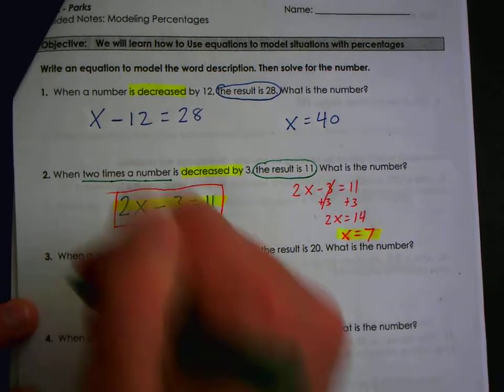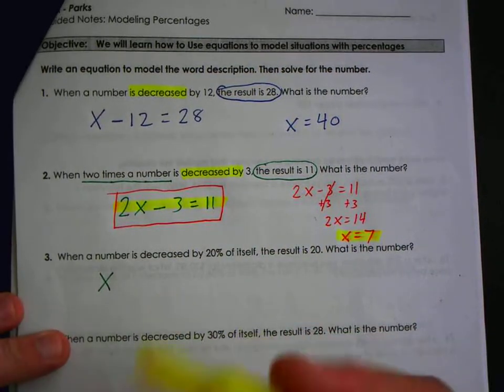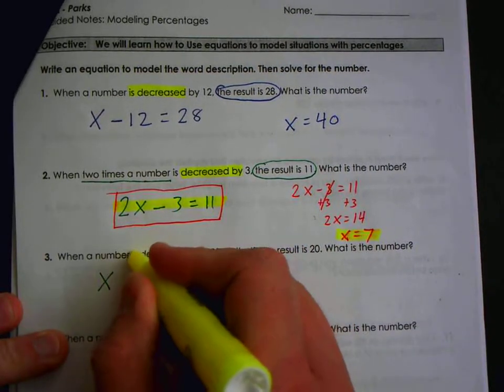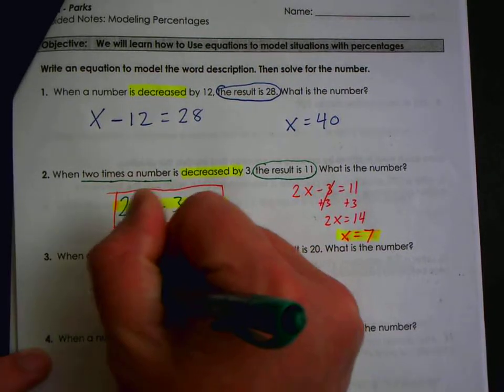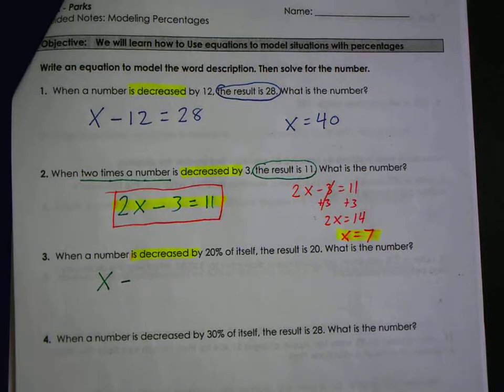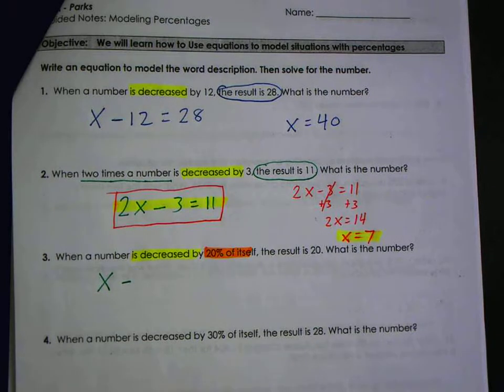When a number, we'll call that x, is decreased by, that would be subtraction, 20% of itself. 20% of itself, well, itself is x.